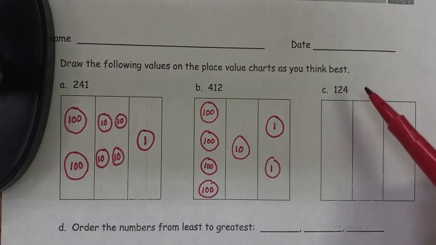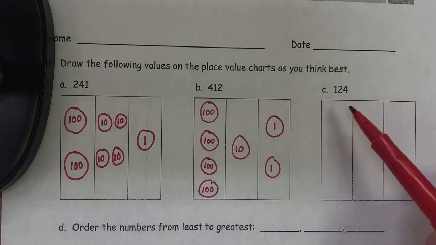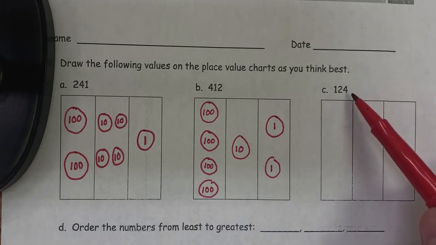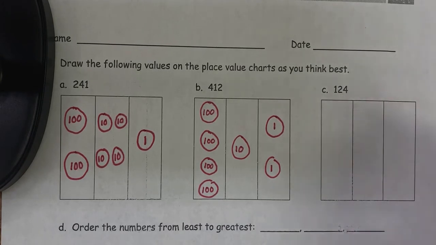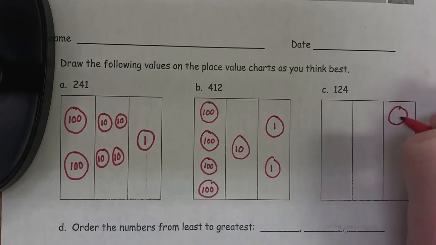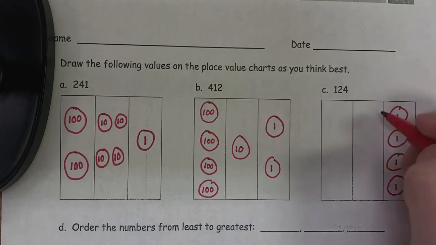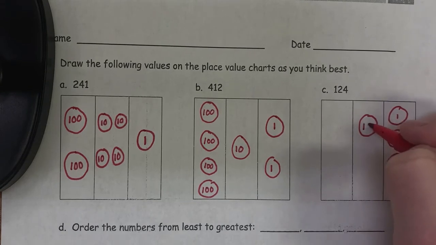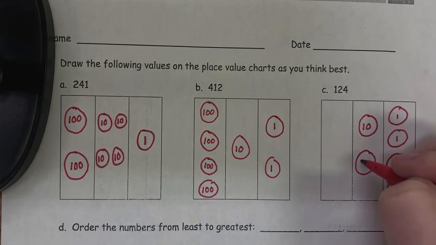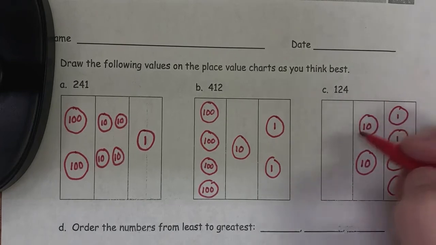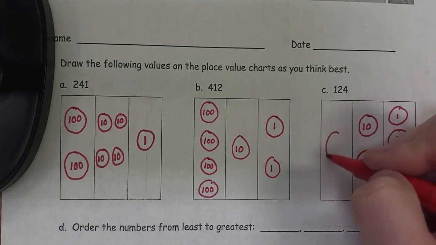All right, and then lastly, C, we have 124. So again, starting with our ones place, we have 4. Our tens place, we have 2. And our hundreds place, we have 1.